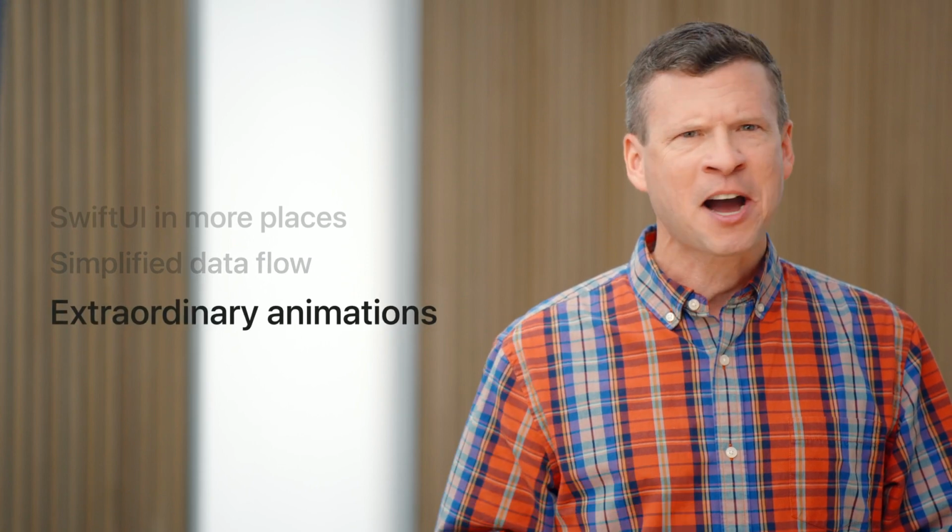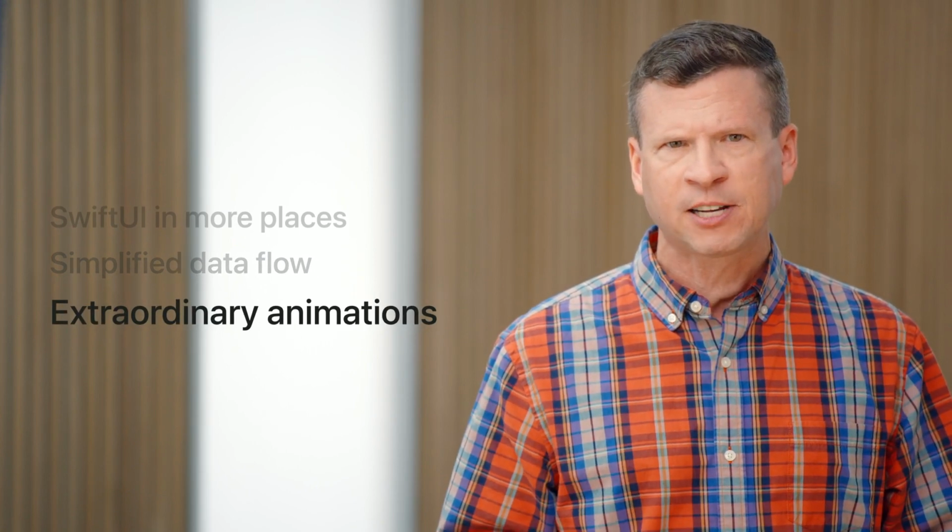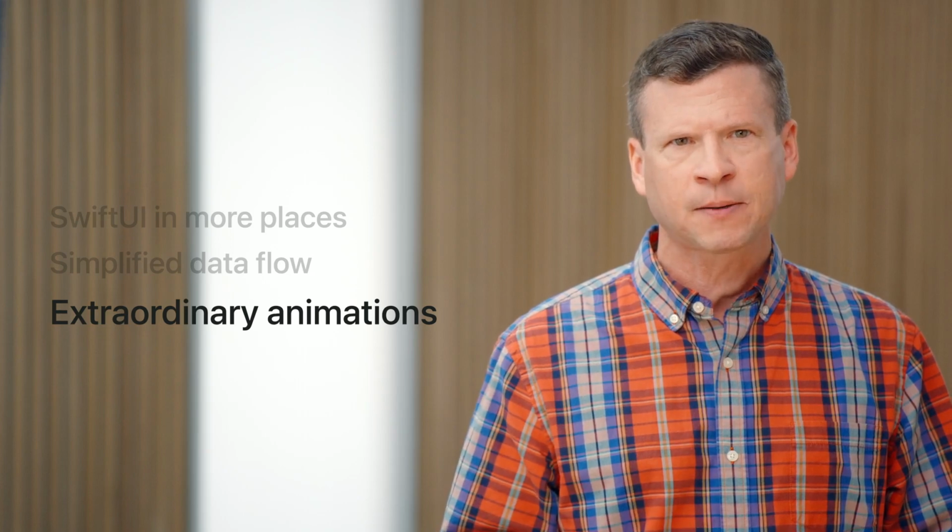You can now use SwiftUI in even more places, including a brand new platform. New data flow types dramatically simplify modeling your domain, providing more power than ever before. The inspector, plus table improvements, provide great ways to display your data. The team amped up our animation APIs, letting you create even more beautiful experiences for the people using your apps.